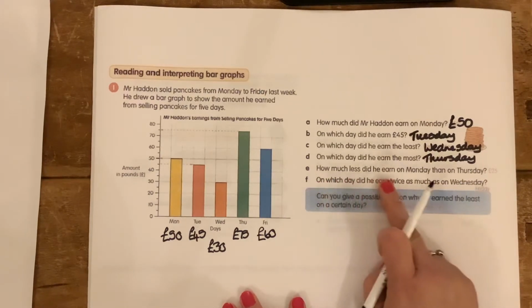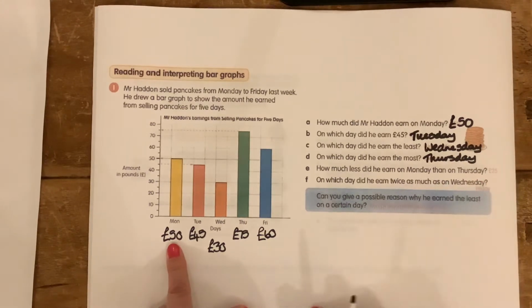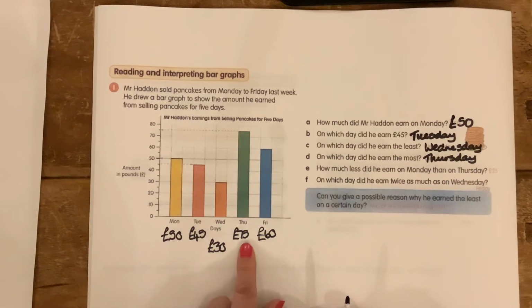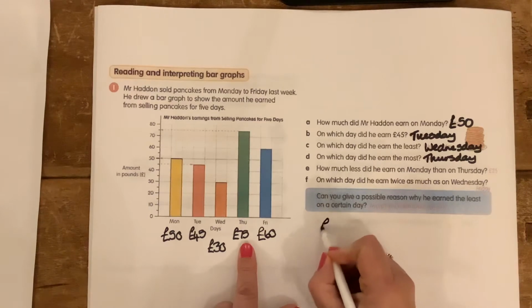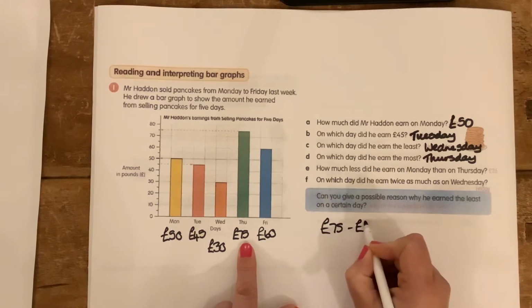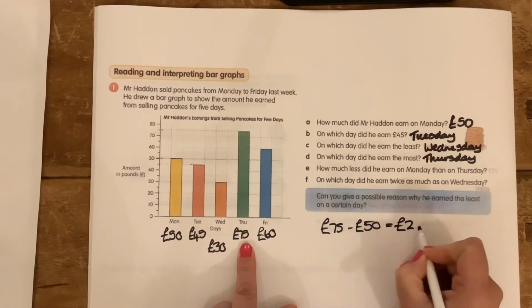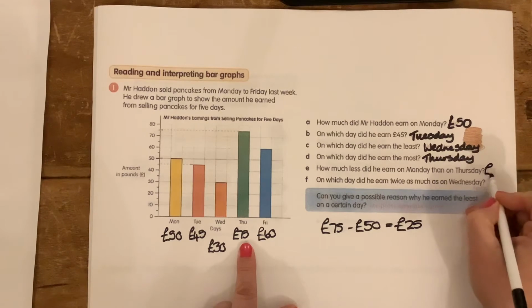How much less did he earn on Monday than on Thursday? So I know on Monday he earned £50 and on Thursday he earned £75. So I just take the two amounts and subtract, and I know that he earned £25 less.